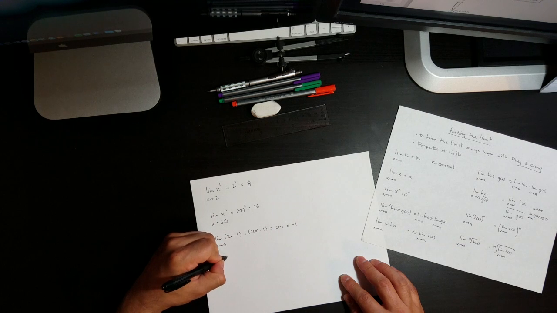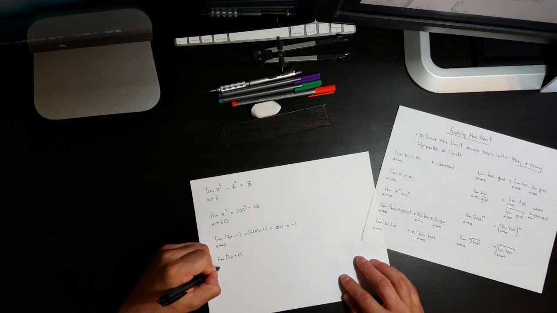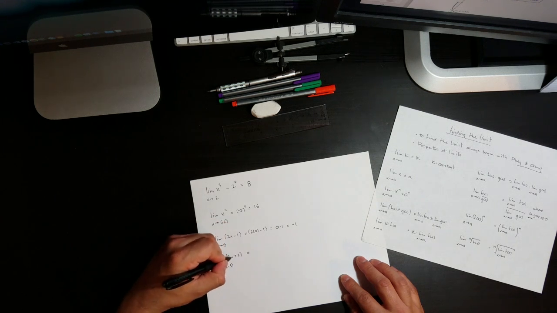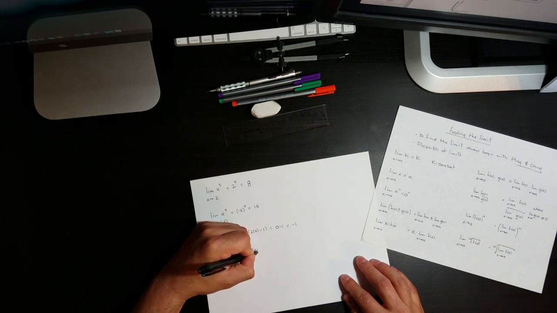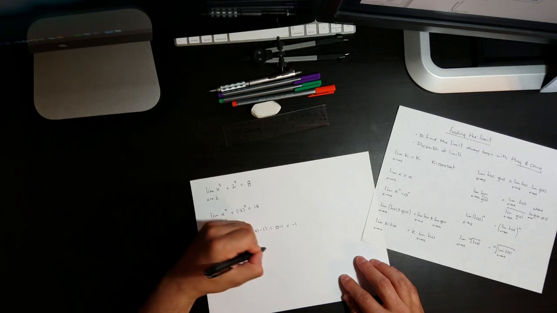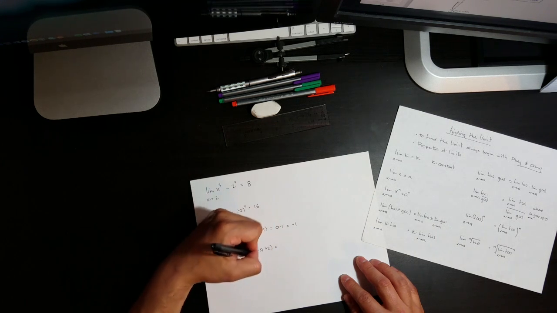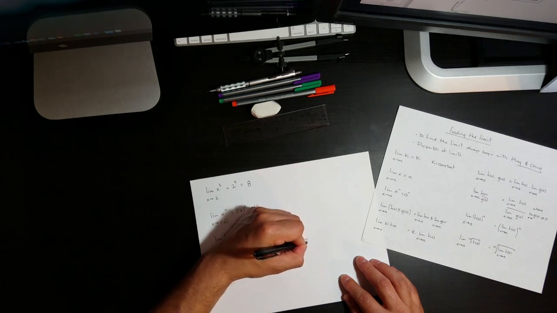The limit of 3x plus 2 as x approaches, let's do -3. Same thing, replace x with the number. So here we have 3 times negative 3 plus 2. And we get 3 times negative 3 is negative 9 plus 2. So here our answer is negative 7.